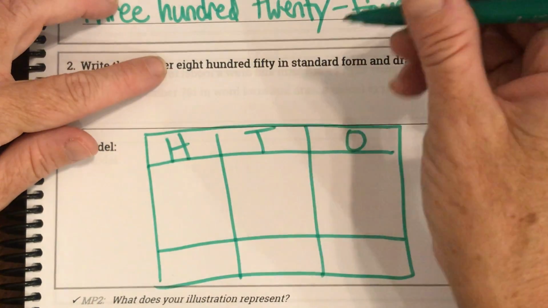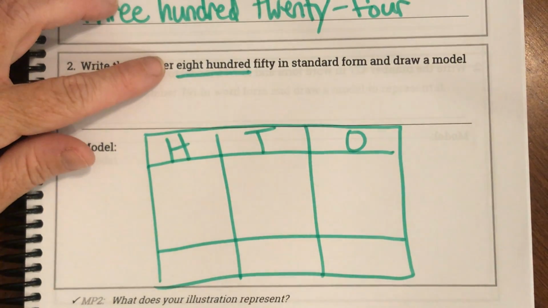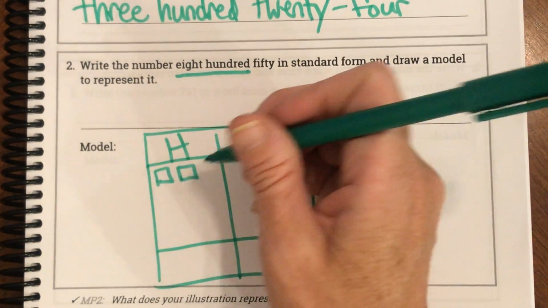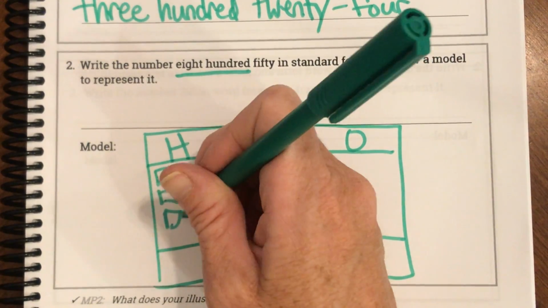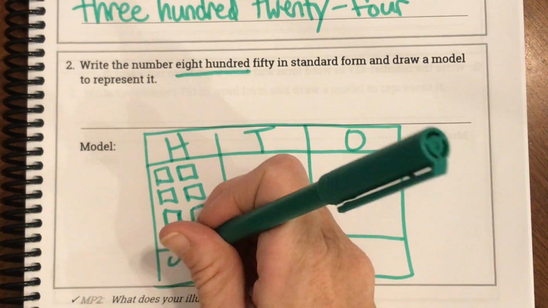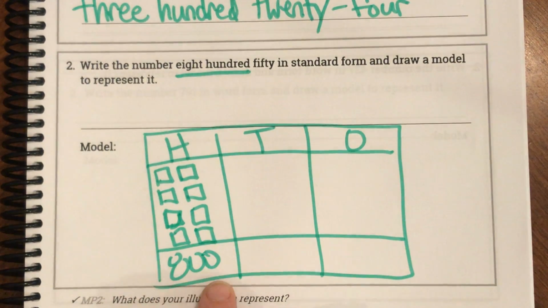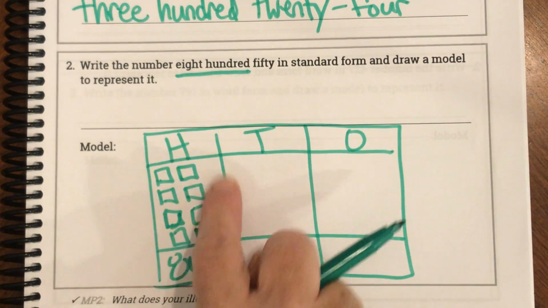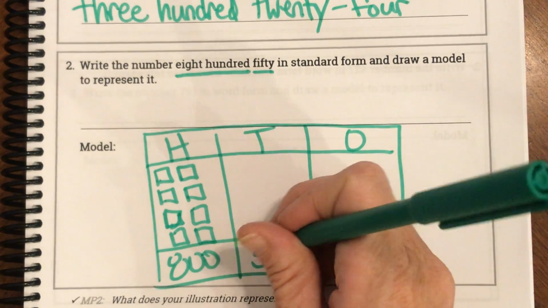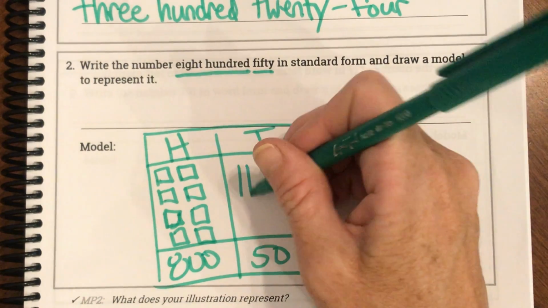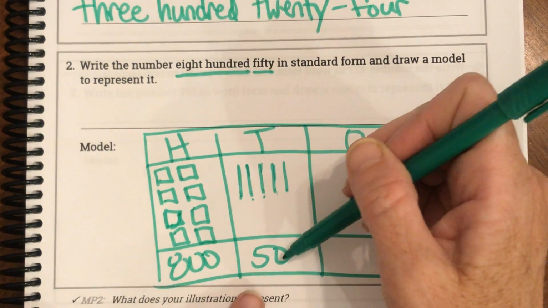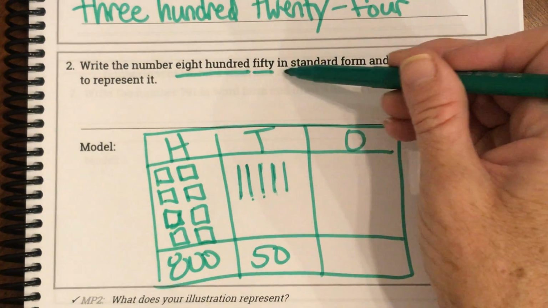Okay, now let's read what number they gave us. So it says, write the number 800. So 800 means that they have 800. So 1, 2, 3, 4, 5, 6, 7, 8. So they have 8 hundreds because they need it to equal 800. So 800 means I needed to draw 8 of these. Okay, then they say they have 50. Well, to have 50 means I need to have 1, 2, 3, 4, 5 tens, because that's worth 10, 20, 30, 40, 50. And then it doesn't look like I have any ones.